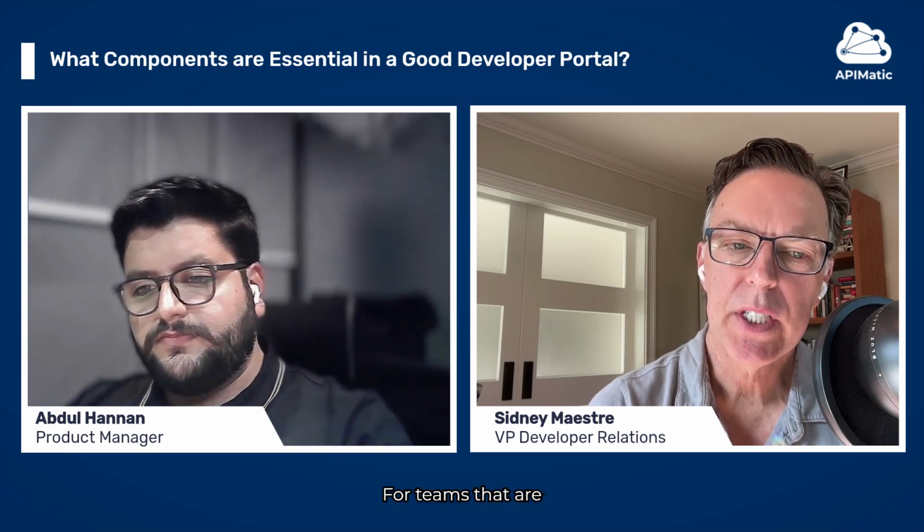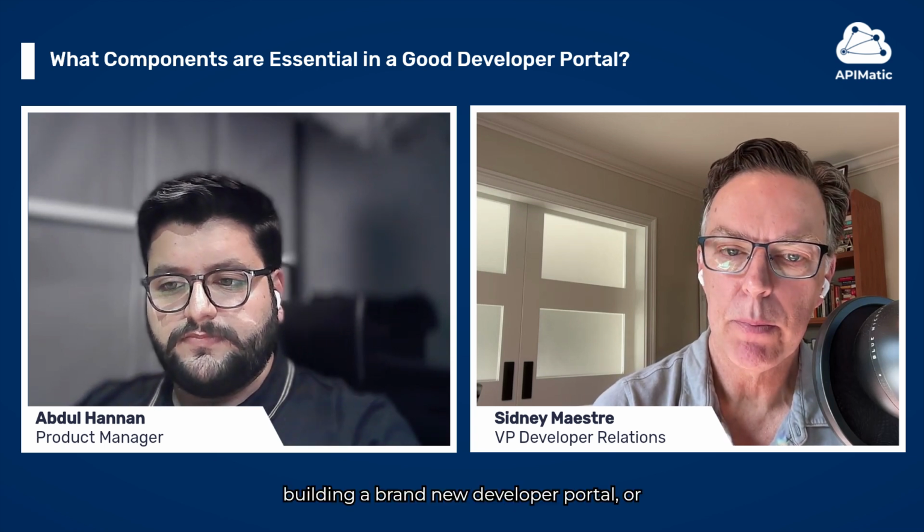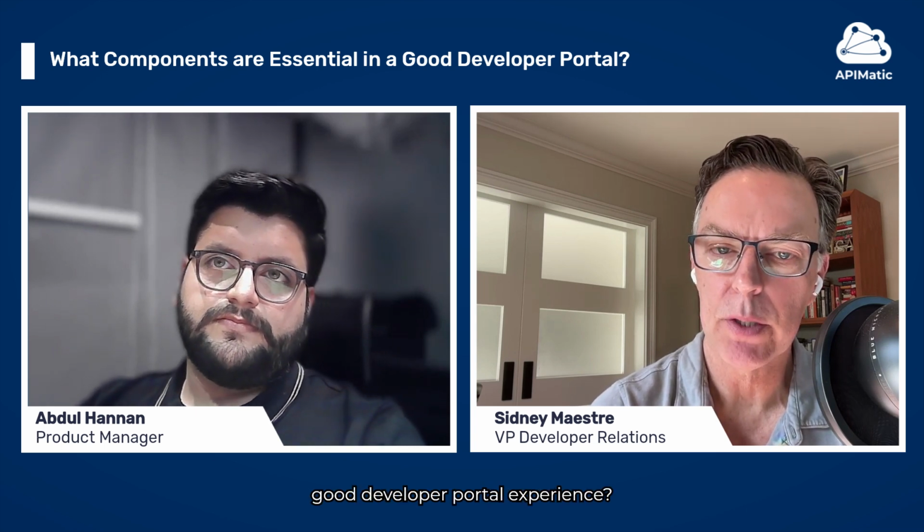So, for teams that are building a brand new developer portal or perhaps rebuilding their existing one, what components do you think are essential for creating a good developer portal experience?